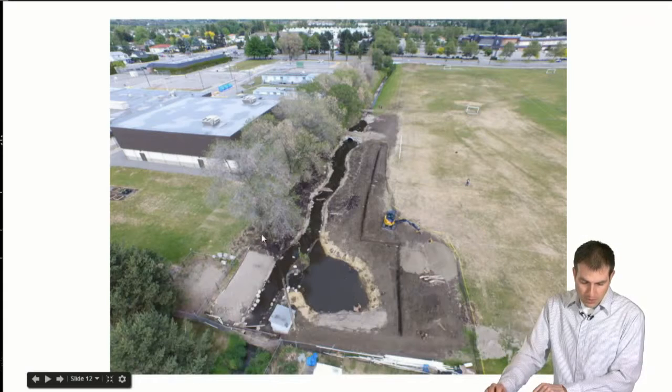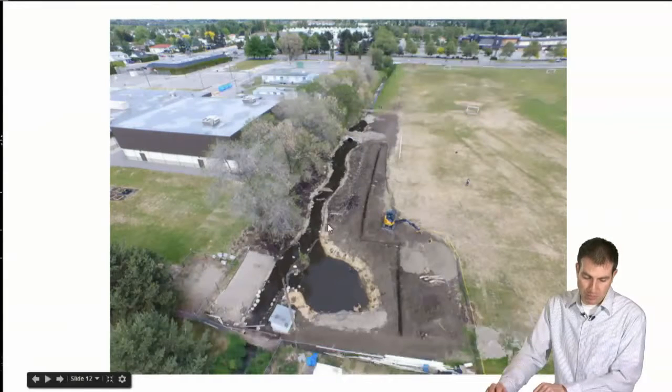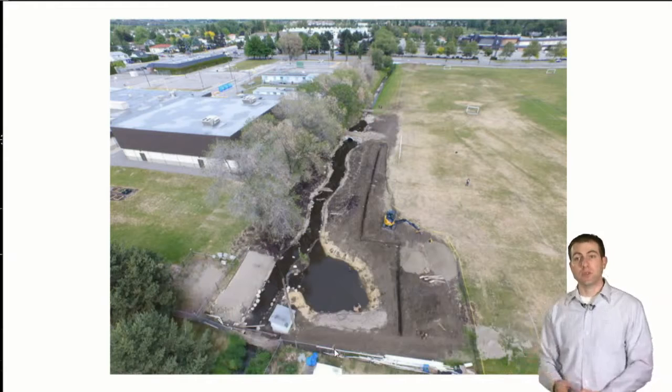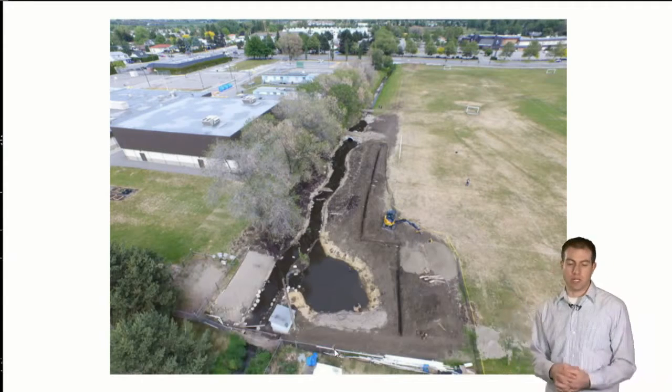So there you go. That's called reclamation, where you take an area that used to just be a covered stream, but they've opened it up and they've got a bit of a wetland here, and they're going to start reintroducing species, create a new ecosystem next to the school.